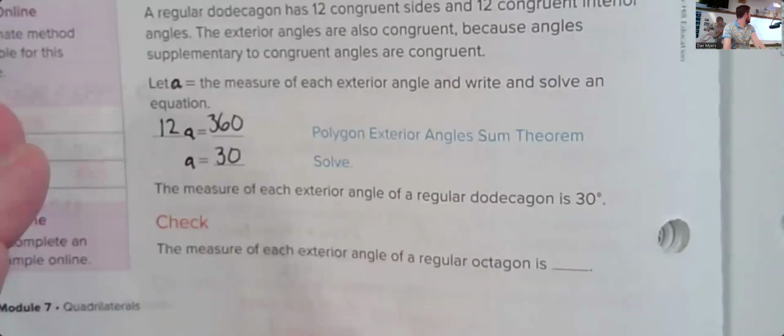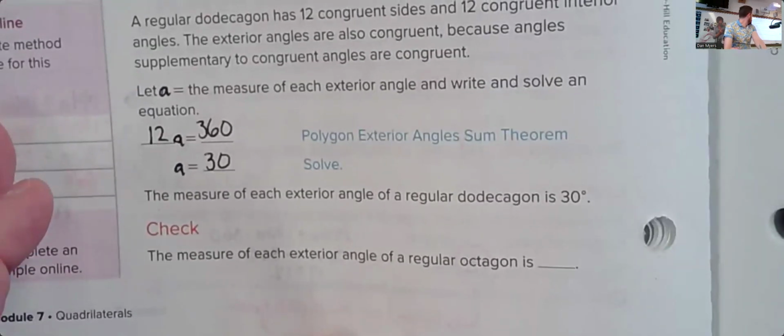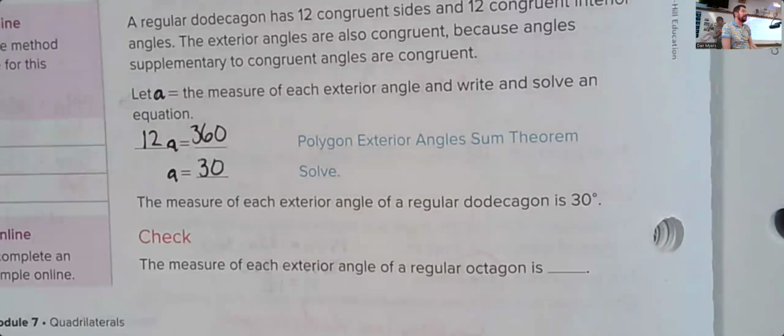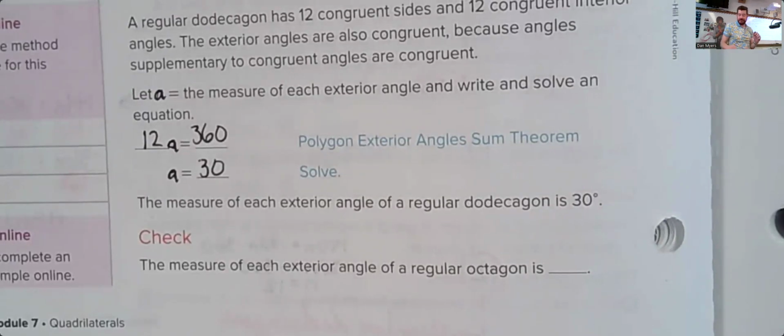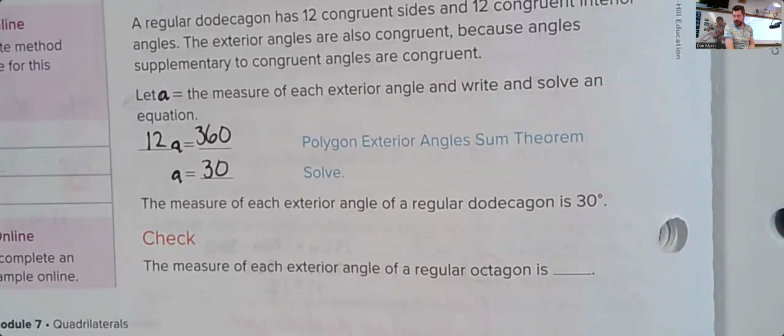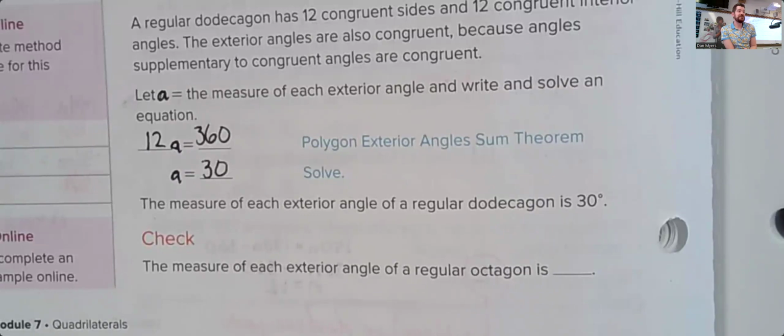Try the last one. The measure of each exterior angle of a regular octagon is what? This one should take about 5 seconds. This last one down here. Very last one. Yeah, the check problem. Because we know the degrees of all of the exterior angles, and if it's a regular polygon, all of the angles are the same measure. So what's the answer?